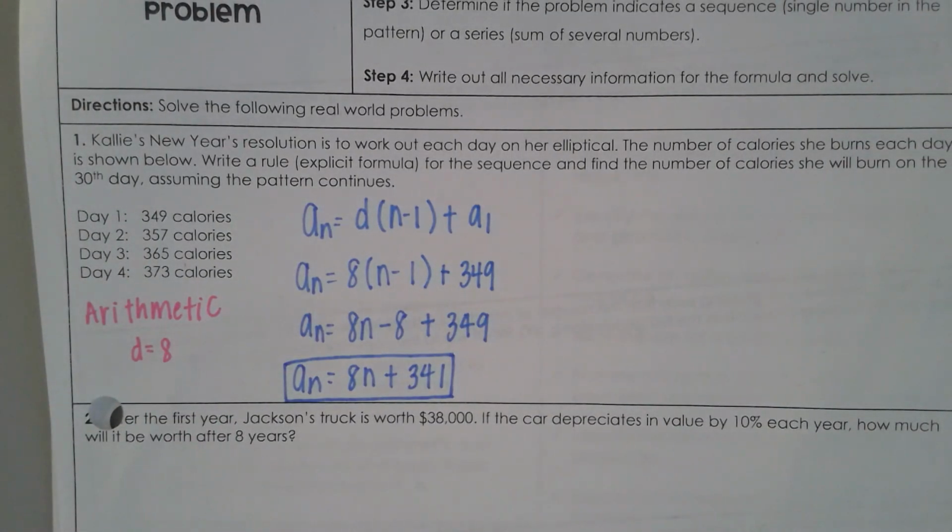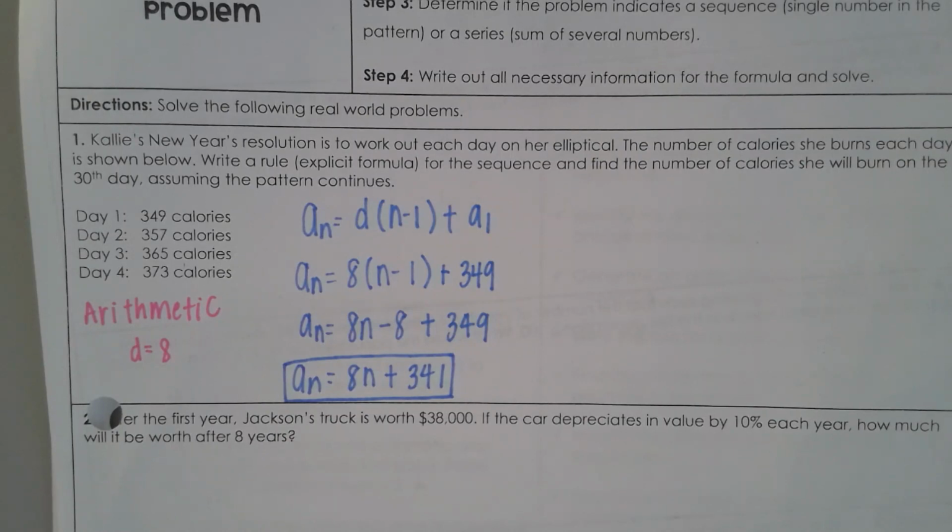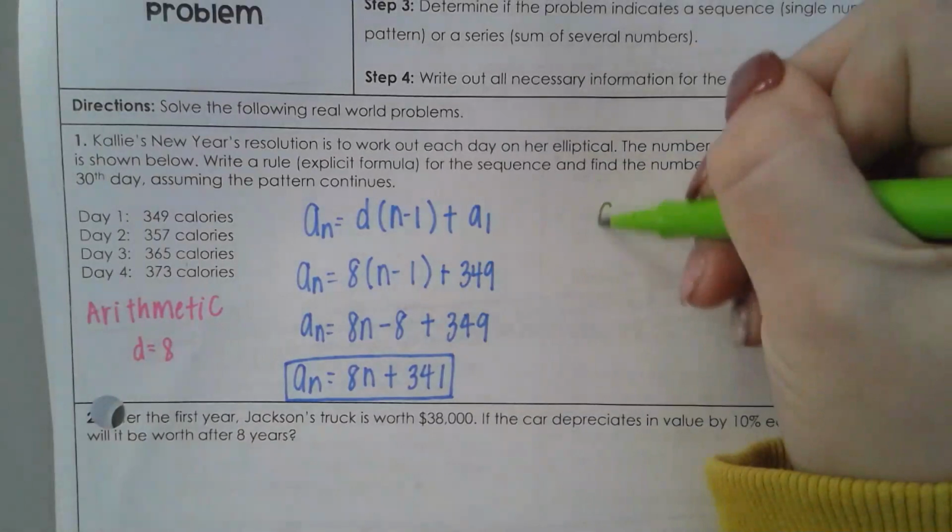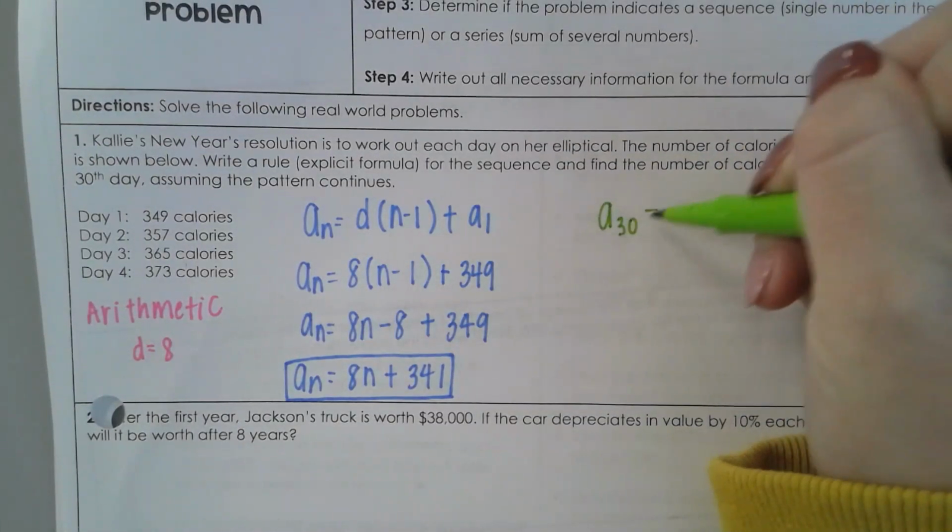So this formula can help me figure out how many calories she's going to burn on a specific day. And whatever day that is, that's what I would plug in for n. The next part is asking me to find out how many calories she's going to burn on the 30th day. So am I finding one specific term, or am I adding the first 30 together? I'm just finding the 30th term, so I do not need to use sigma.